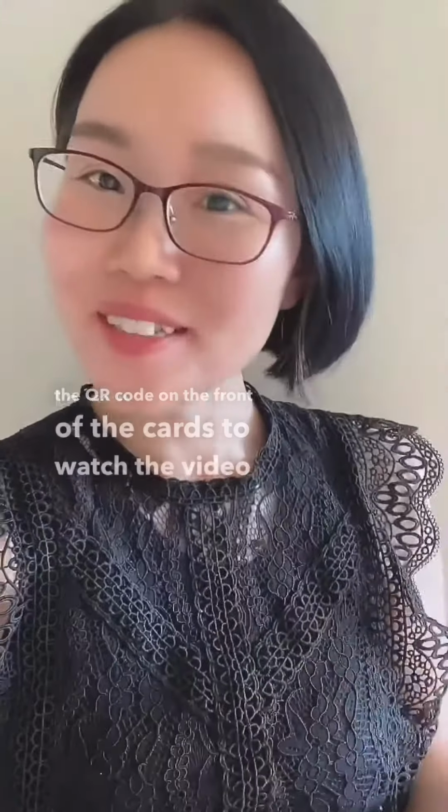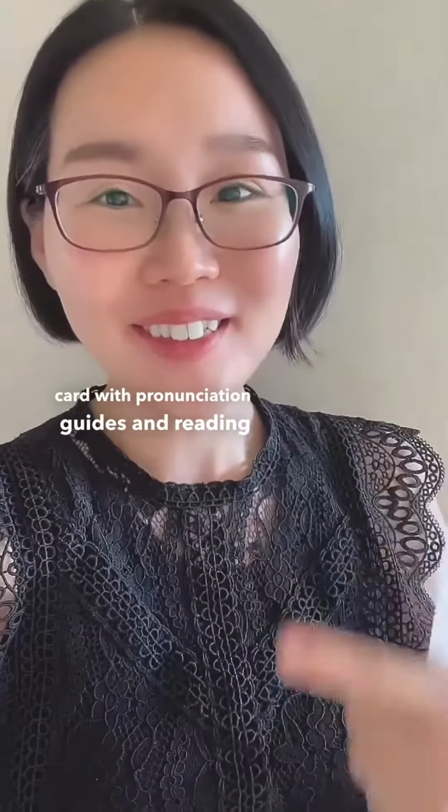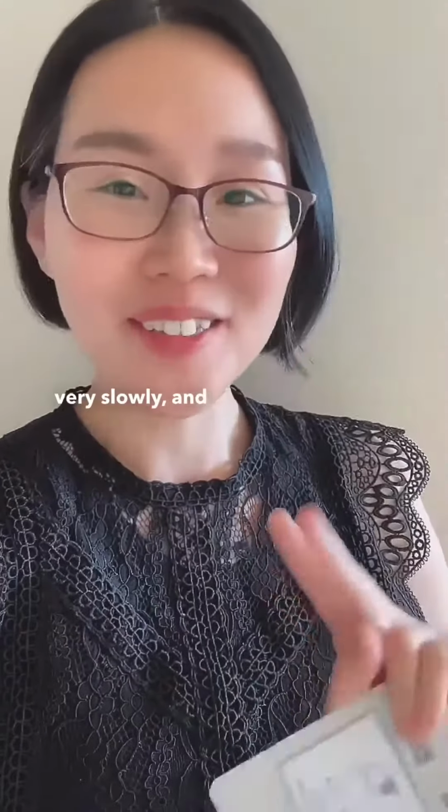And you can scan the QR code on the front of the card to watch the video lesson where I go through every single thing on this card with pronunciation guides and reading out sentences first very slowly and also at a natural pace.